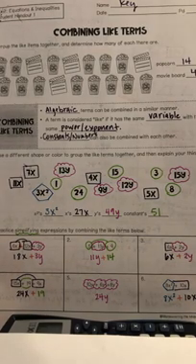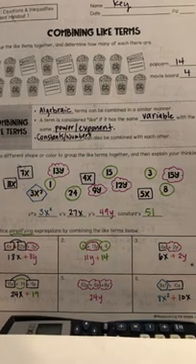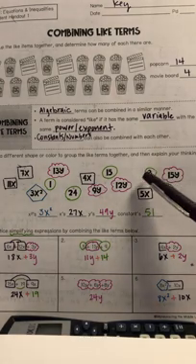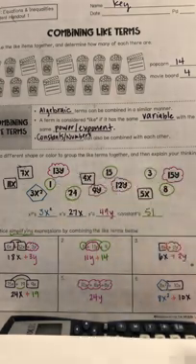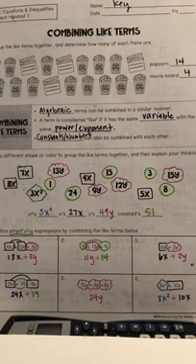They cannot be combined. Remember, the definition of a like term is a term raised to the same power, or a term with the same variable raised to the same power, or no variable at all. So an example of a term with no variable at all is just your constant term, right? All these regular old numbers that you're used to working with. And again, those can include fractions and decimals. So I'm going to go ahead and turn the page.